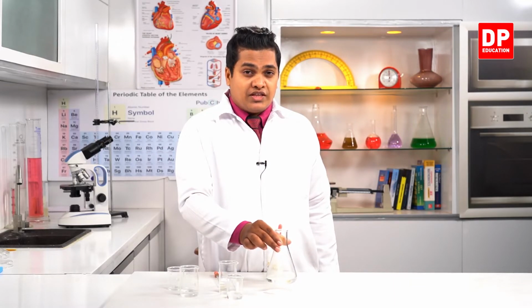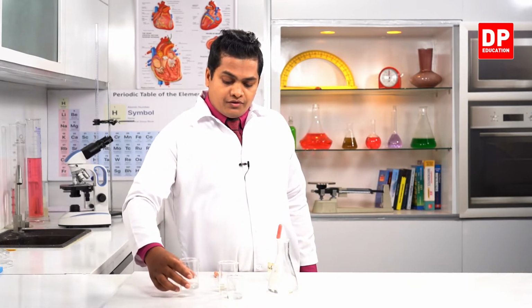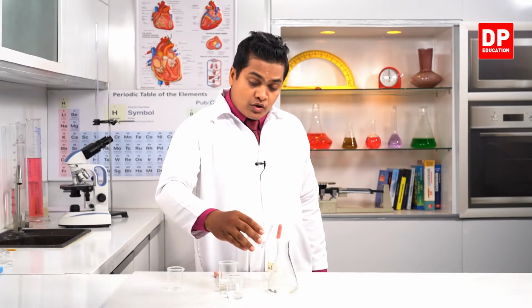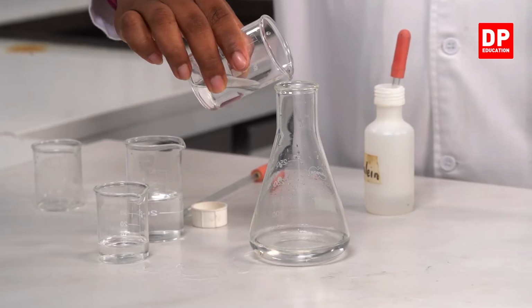Earlier it had a pink color. Now it is colorless because it is a neutral substance right now. That's why phenolphthalein can't give any color change, because with neutral substances, phenolphthalein can't give any color change. So I'll add just one or two drops of sodium hydroxide solution back to this solution once again.